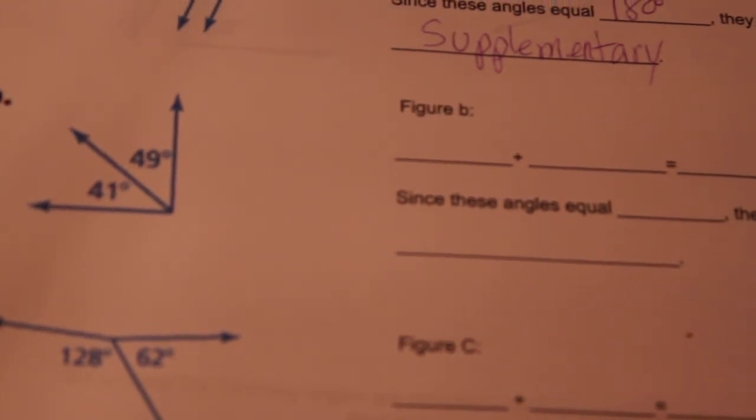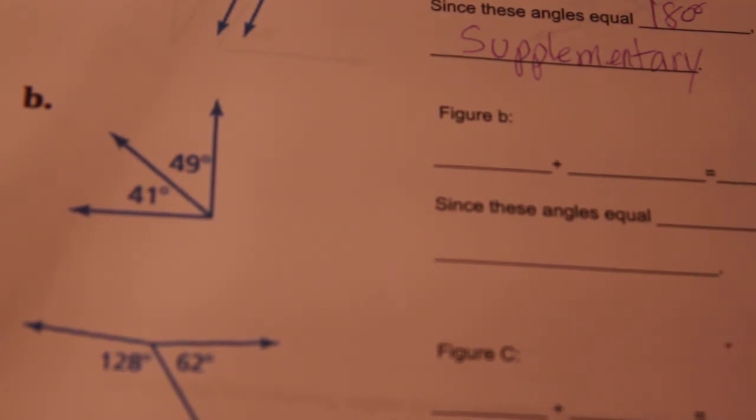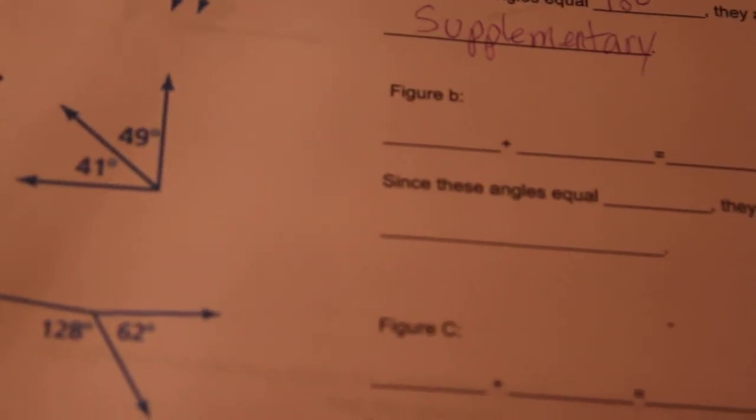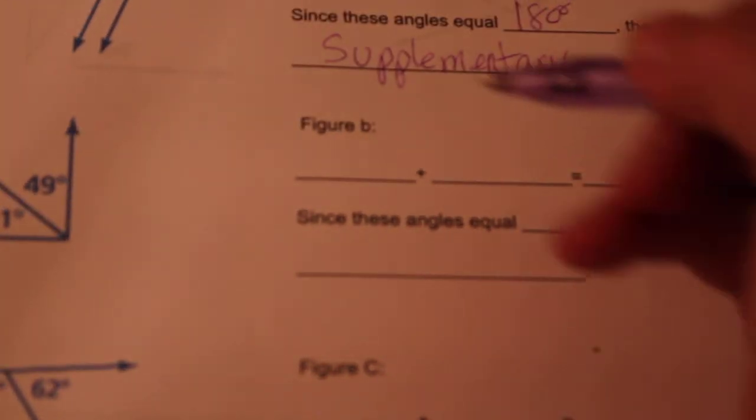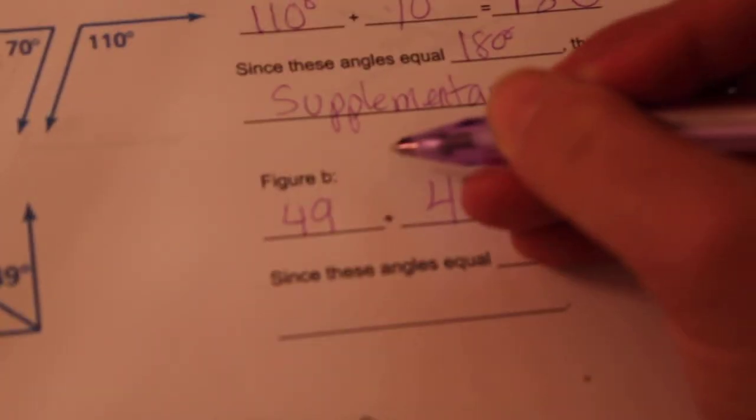Now we're going to look at figure B. Figure B is this one right here. Now, I'm not sure, but I'd say that kind of looks like a right angle, but it's not labeled as such, so I should do my addition and not assume. So I'm going to add 49 and 41 degrees.